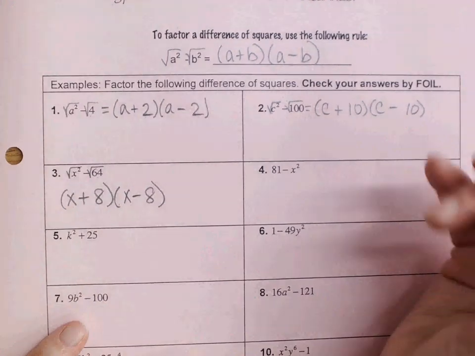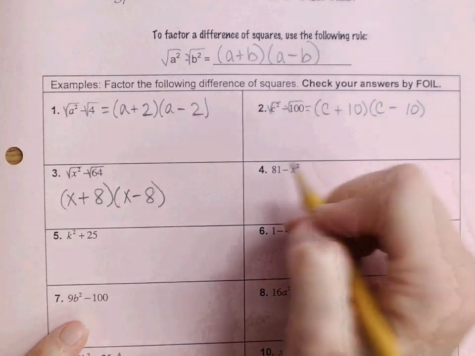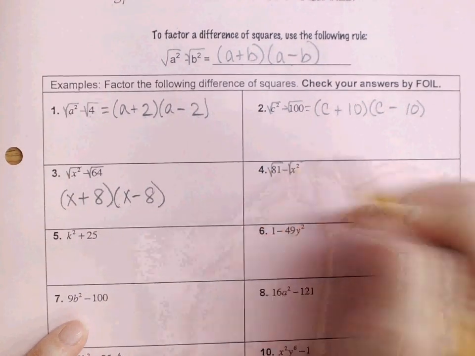Number 4. So for number 4, same thing. We're going to go ahead and find the square root.